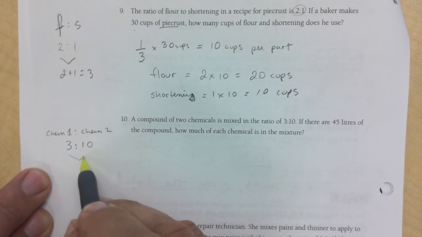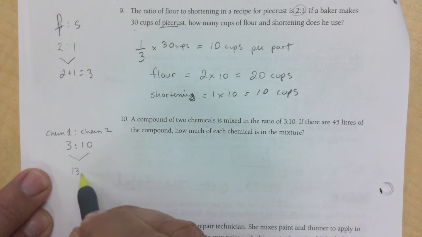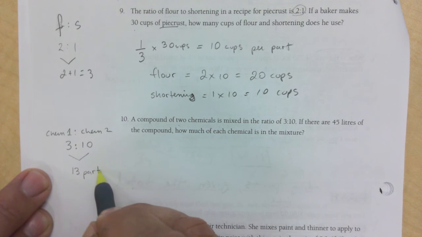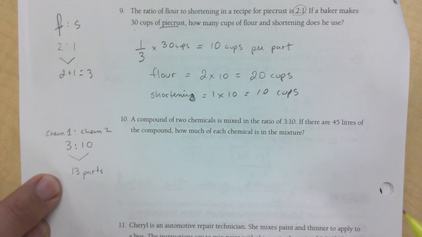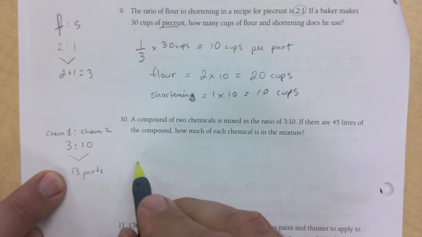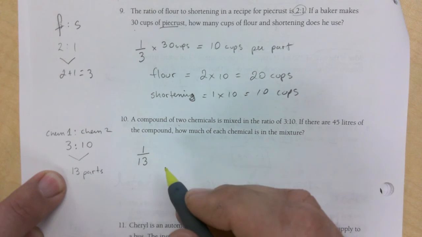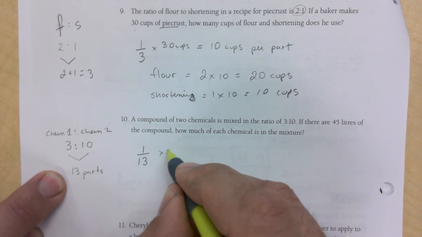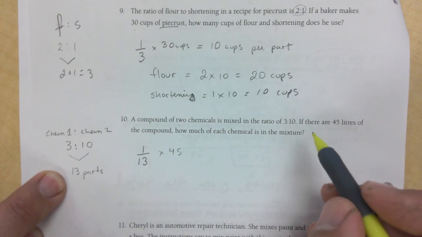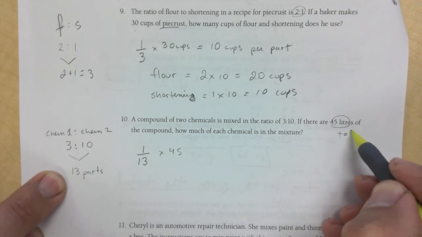So how many parts are we talking in total? 13 parts. So you would say 1/13 times 45, the total.